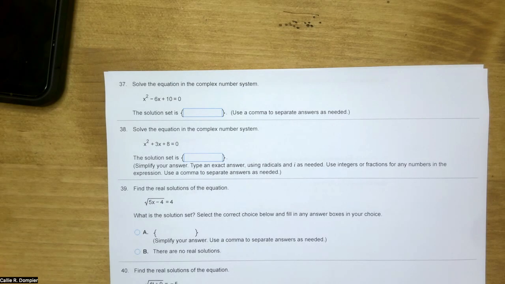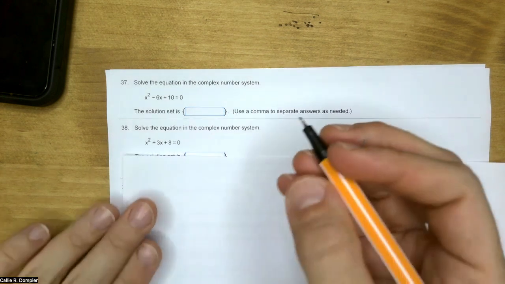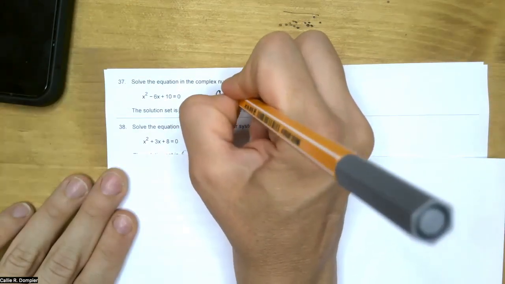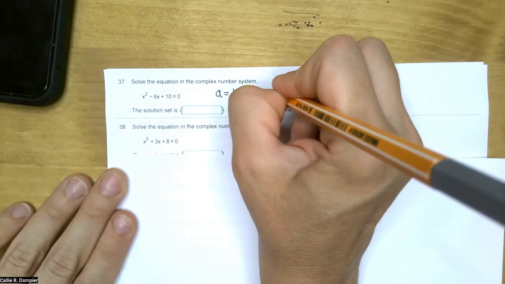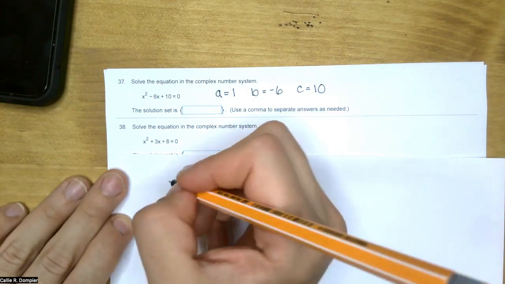So this just means we're going to use the quadratic formula, but we can use imaginary numbers or complex numbers if you want. If it's a question like this, it's probably not going to be factorable, so you don't really need to check whether it's factorable. I mean, you can. But you can kind of just go straight to the quadratic formula. So we have x squared minus 6x plus 10. That means a is 1, b is negative 6, and c is positive 10. Good?